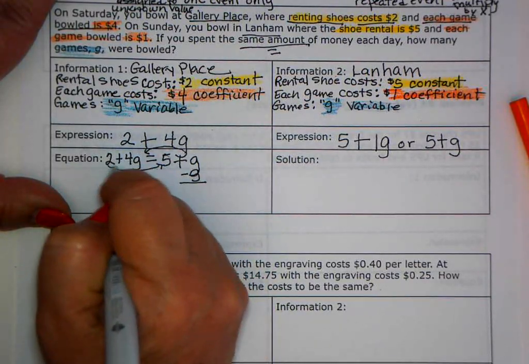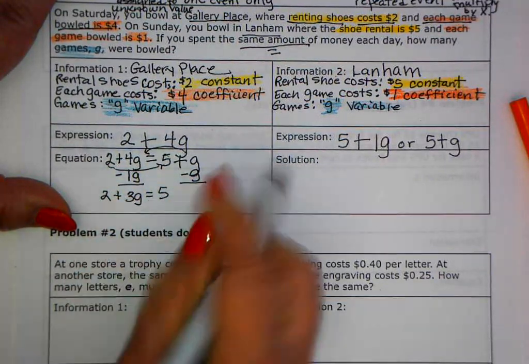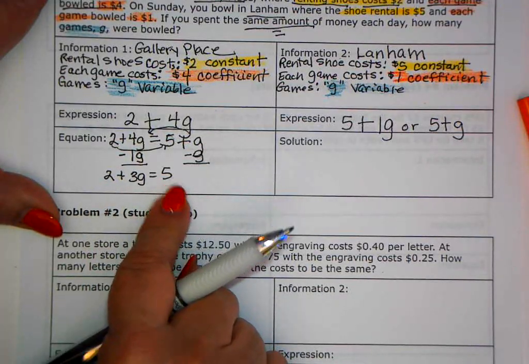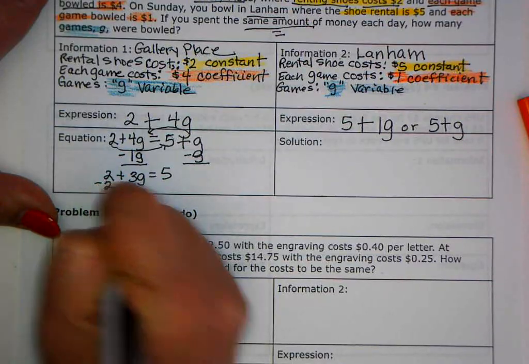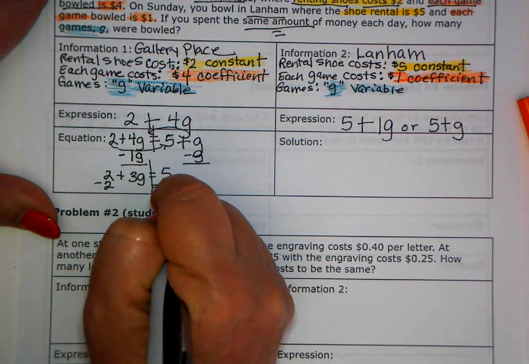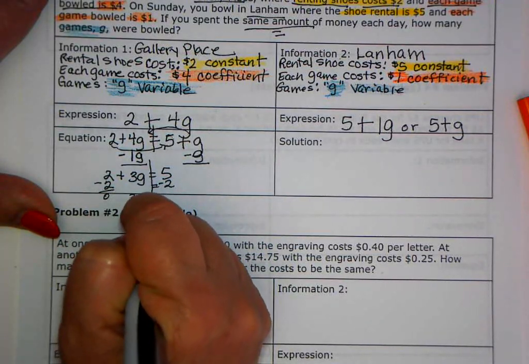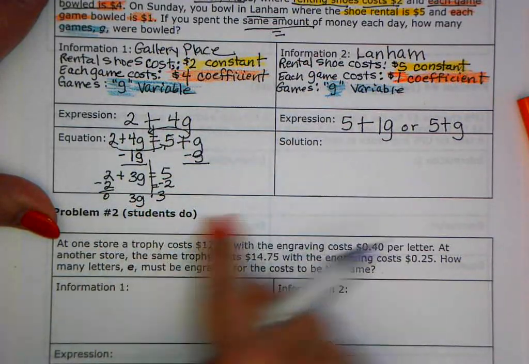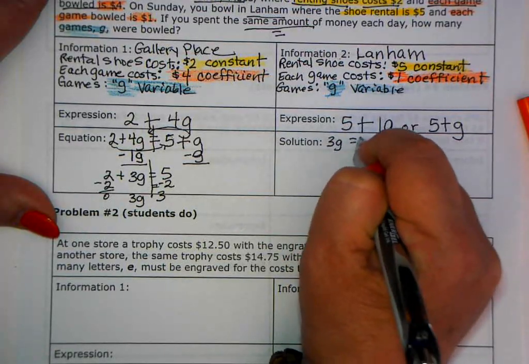Okay, bring down my plus 2, and this equals 5. Now this is what we're familiar with. We're used to moving the constant over so that we can find the value. So this now becomes a -2, -2. So this makes it 0. So we have 3G equals 5 minus 2 is 3. I'm going to bring that part right over here where I have 3G equals 3.